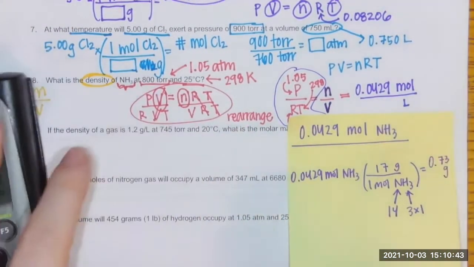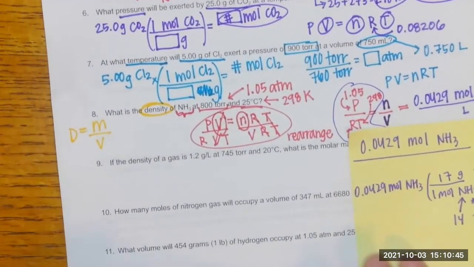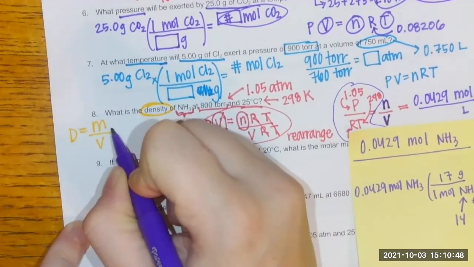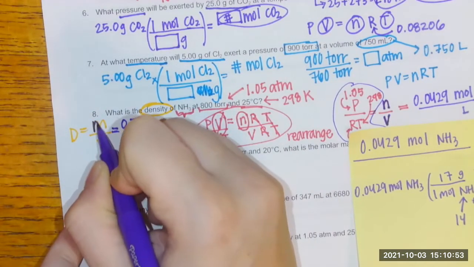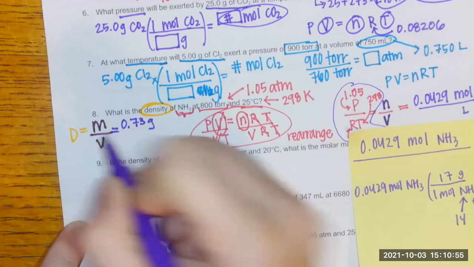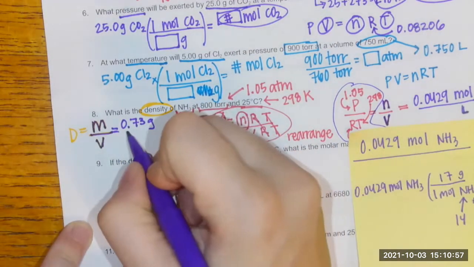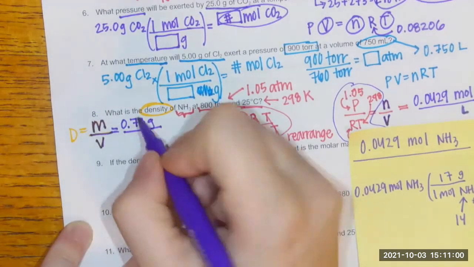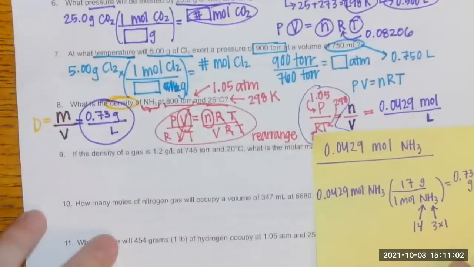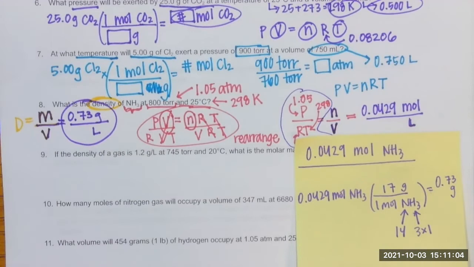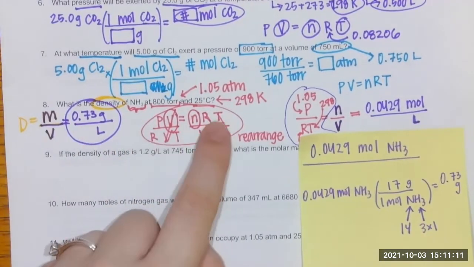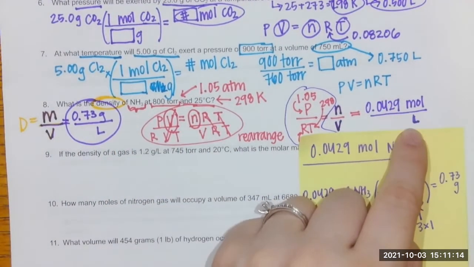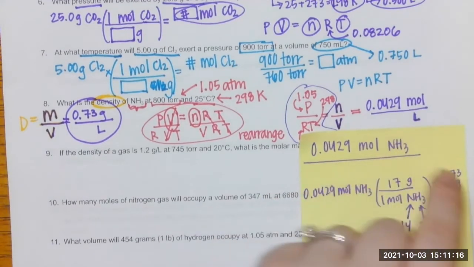Cool. So let's plug this in. My density would be 0.73 grams. That's the mass, divided by the volume. We already have the volume, grams per liter. That is my final answer. Mass over volume. I used P over RT to get moles per volume and used the molar mass to get it to grams.